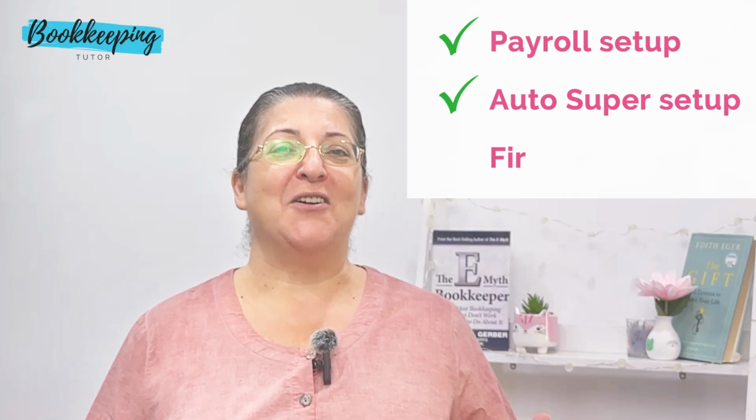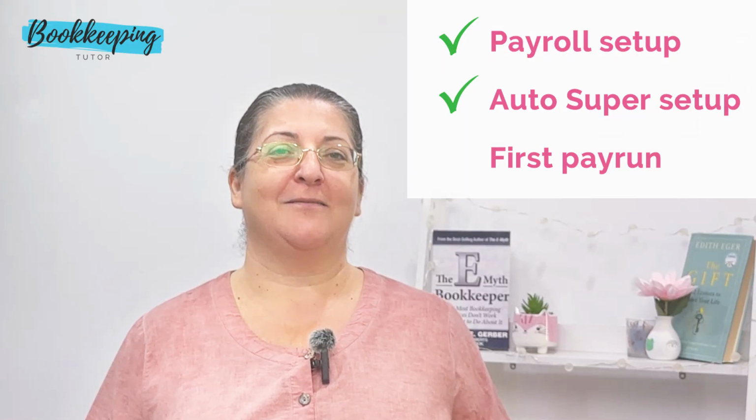And just to leave you with one thought here, setting this up properly isn't just about ticking a box. It's about making sure that when your payroll runs, your superannuation is handled consistently, correctly, on time, and without any additional extra manual steps. With Payday Super coming in July, having Auto Super properly set up now puts you in a good position for managing compliance risk. So you've set up payroll, you've set up Auto Super, and now you are ready for that first pay run.